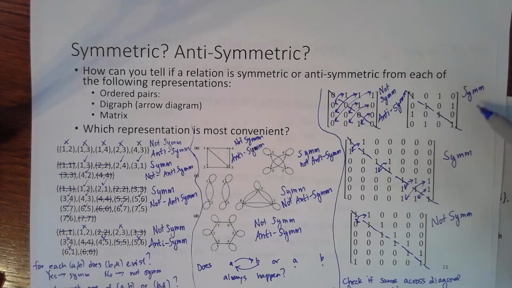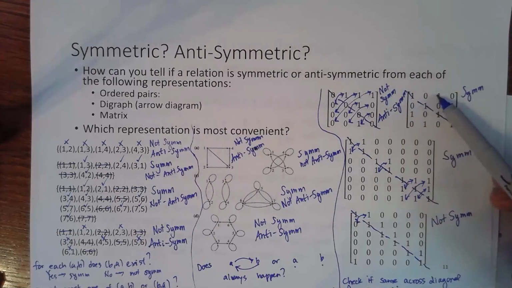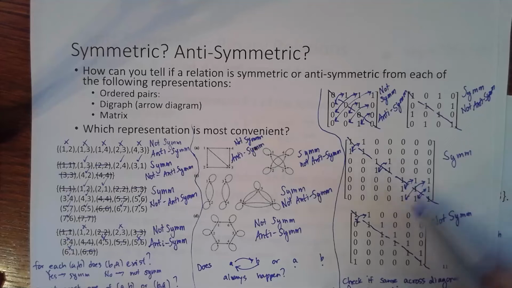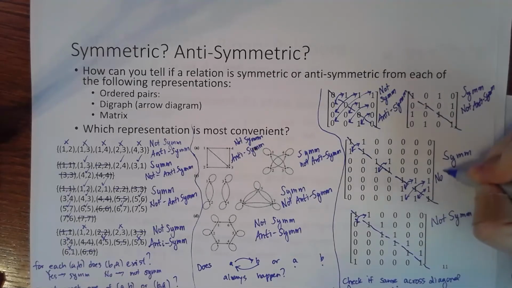Do we ever have 1, 1 on this one? Yes, we do. So this one is not antisymmetric. Do we ever have 1, 1 here? Yep, we drew them all in. This one is not antisymmetric.